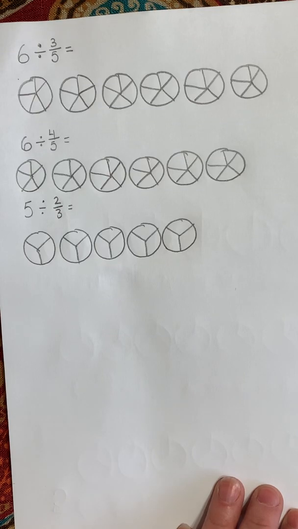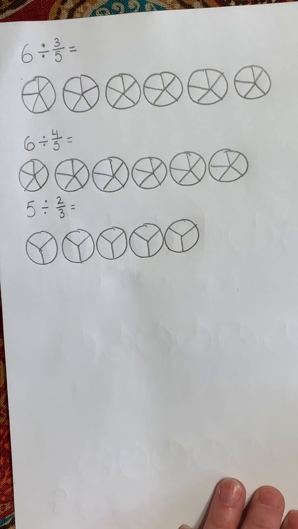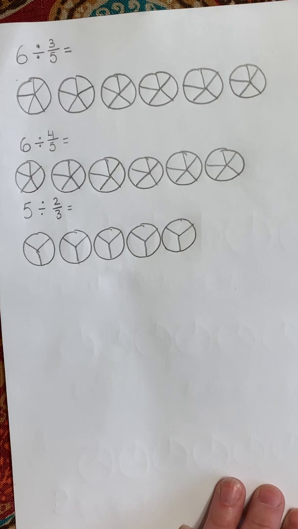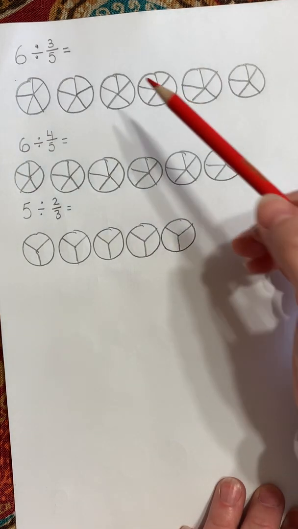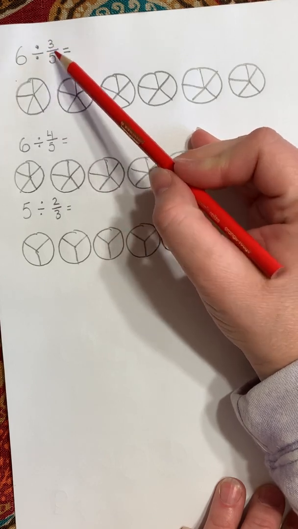Okay, so today, mathematicians, we are looking at dividing whole numbers again by non-unit fractions. But this time we're going to see what happens when we don't have pretty numbers. What happens when we end up with a remainder? So we're going to do a review here of 6 divided by 3/5.